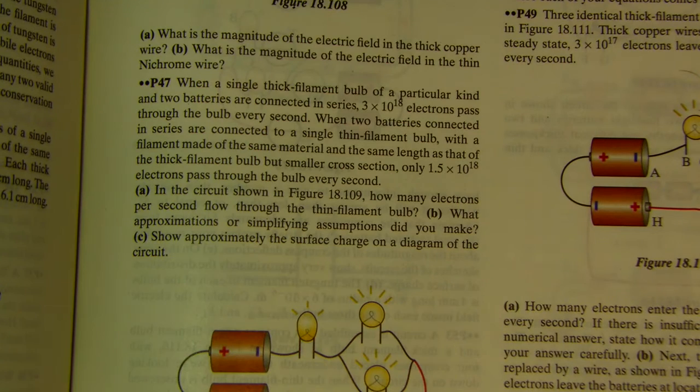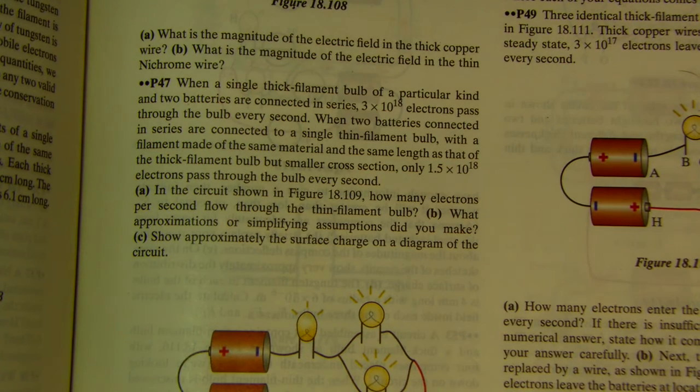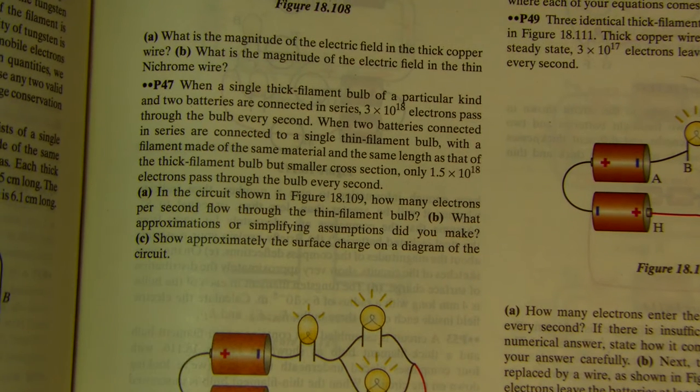So I've had a request to solve problem number 47. I'm just going to do parts A and B since part C is just drawing a picture.